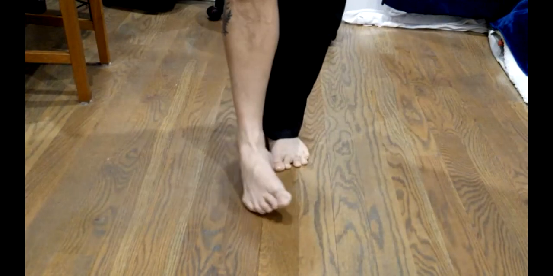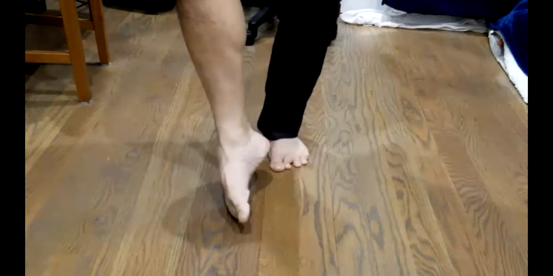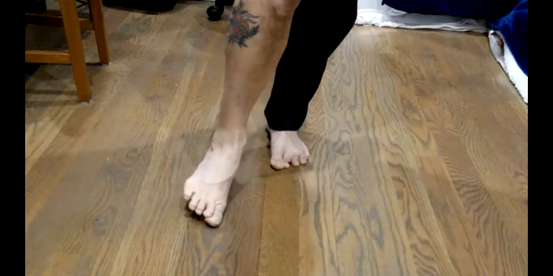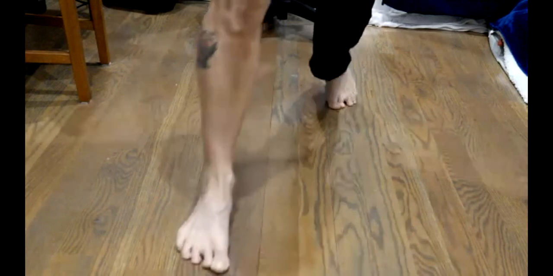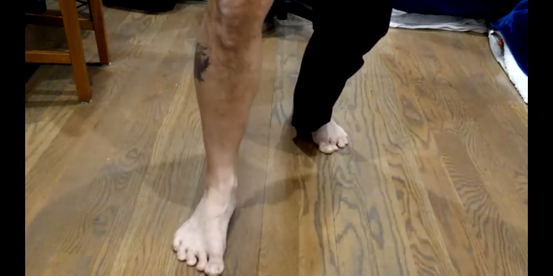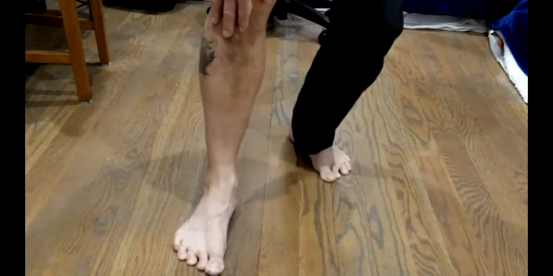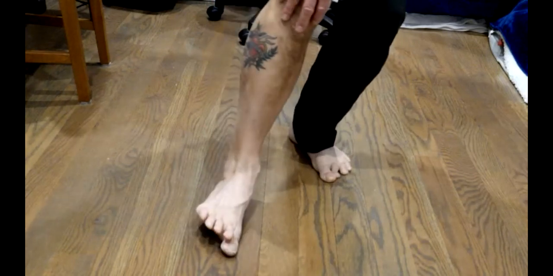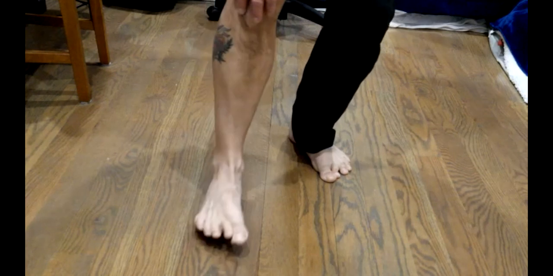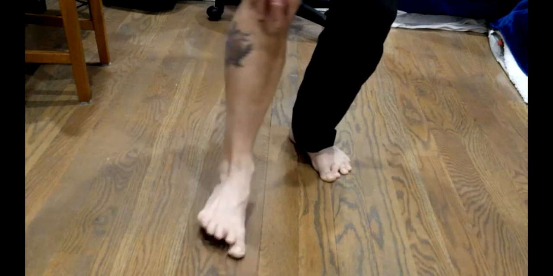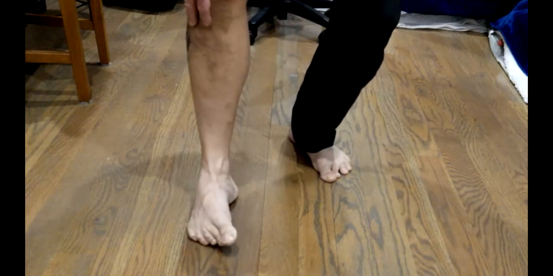So inversion looks like this, and eversion looks like that. And if I get back far enough, maybe you can see my knee. Here's my knee right here, right? So this is inversion of the ankle, and this is eversion of the ankle.